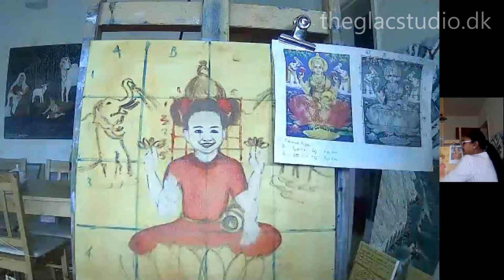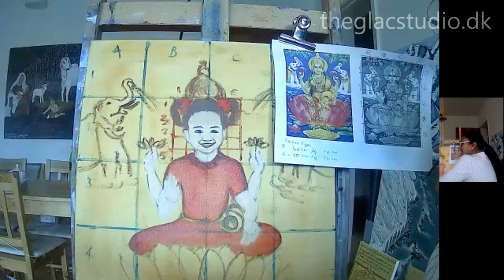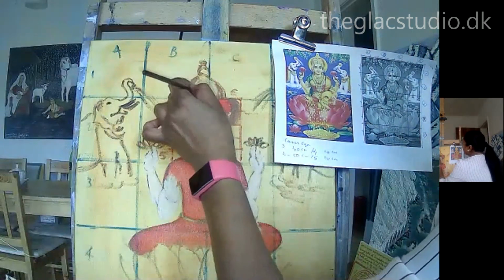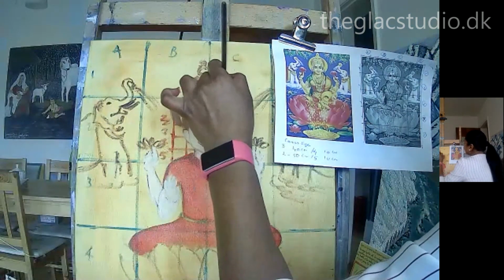Let's see. Just to give that impression of something that is possibly gold. I have gold color that I will use when I do the layers, but for now I think this is good enough for me to work with.